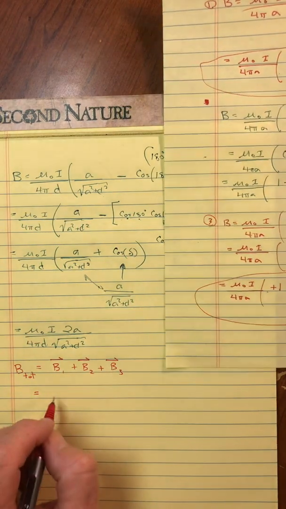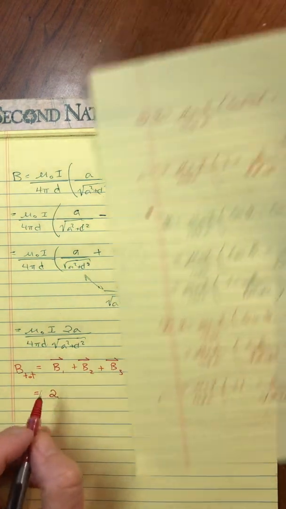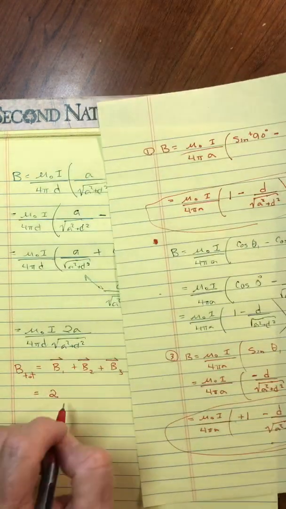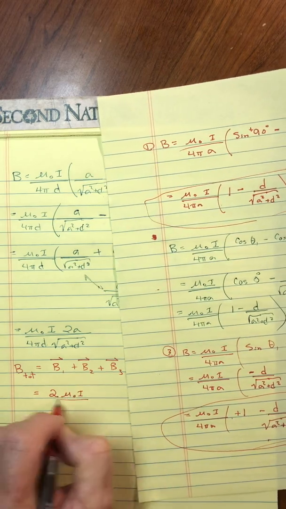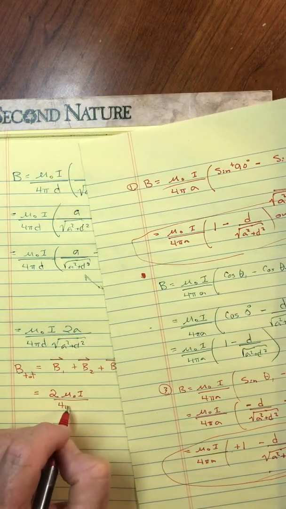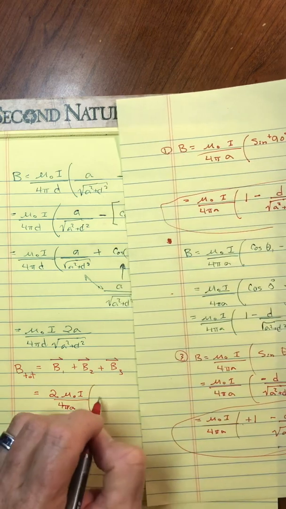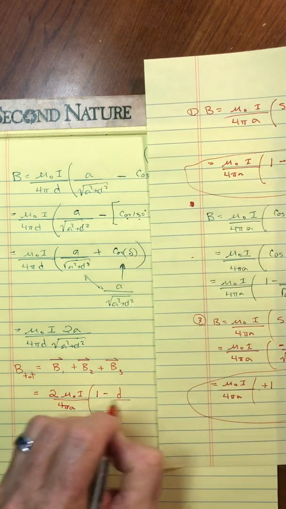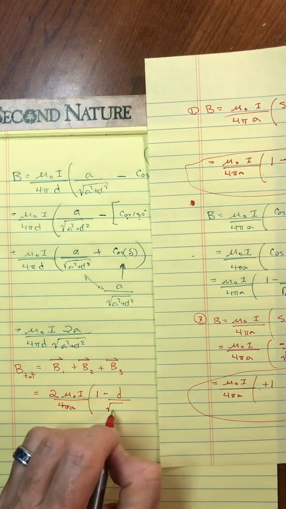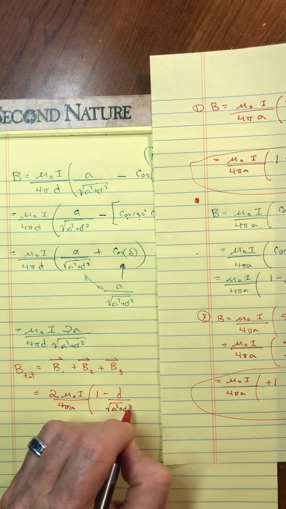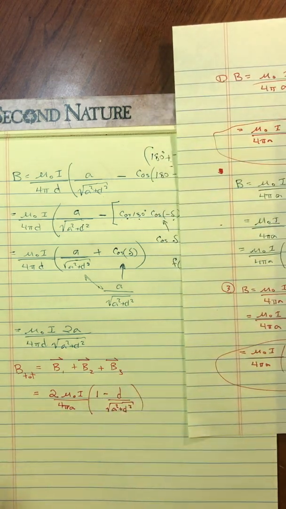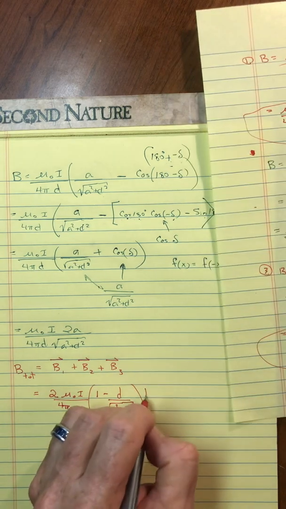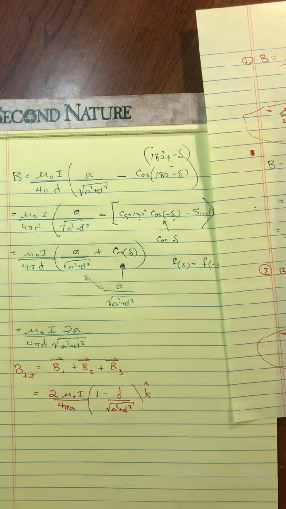So I'll put 1 and 3 together and say it's 2 times the field from number 1, mu naught I over 4 pi a times 1 minus a d over a square root of a squared plus a d squared. And of course, that's in the k-hat direction.